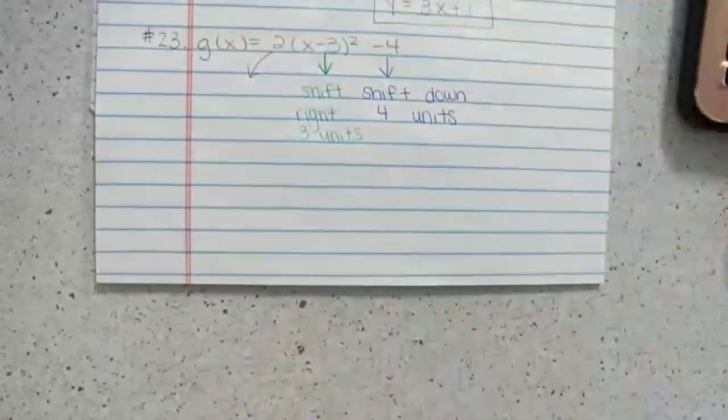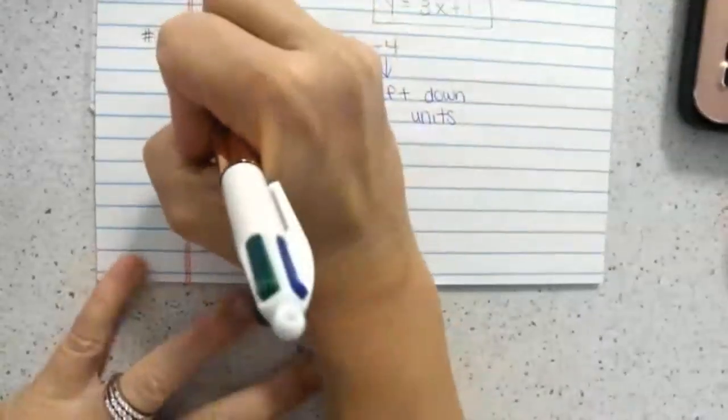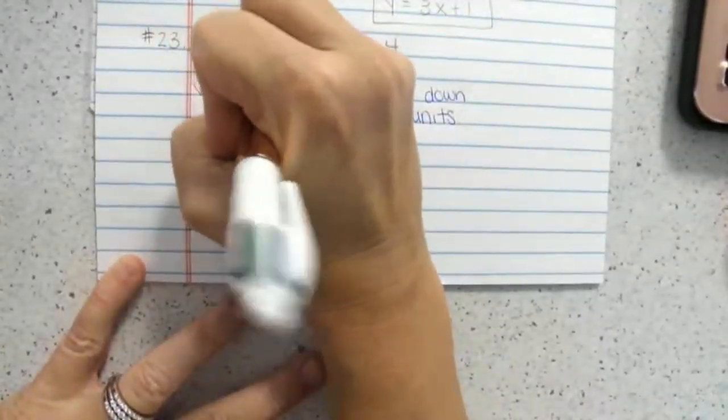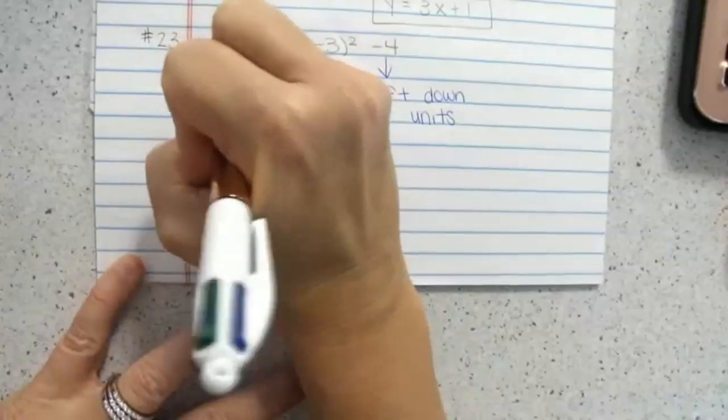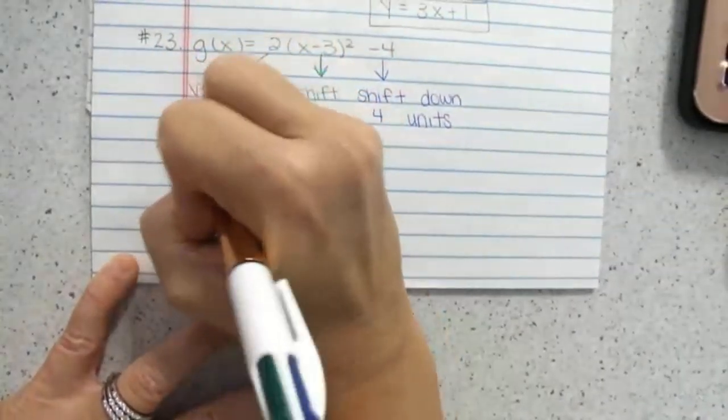And then lastly, I have this 2 out front. So numbers that are being multiplied out front are going to be stretches or shrinks. It's a whole number, so I know it's going to be a stretch. It is outside of x. It's outside the parentheses, so I know it's going to be vertical because it's affecting our y values. So vertical stretch by a factor of 2.